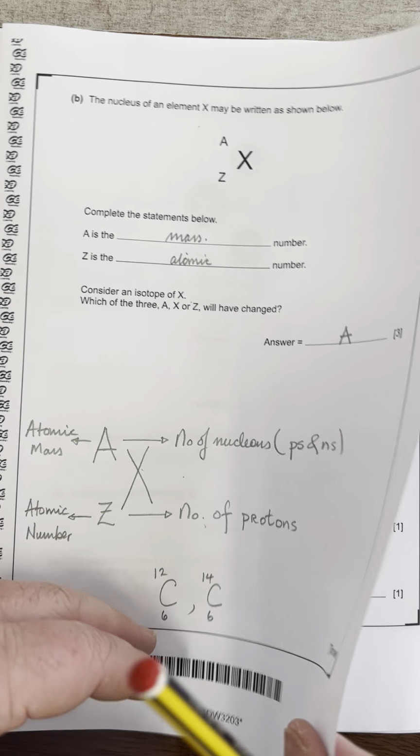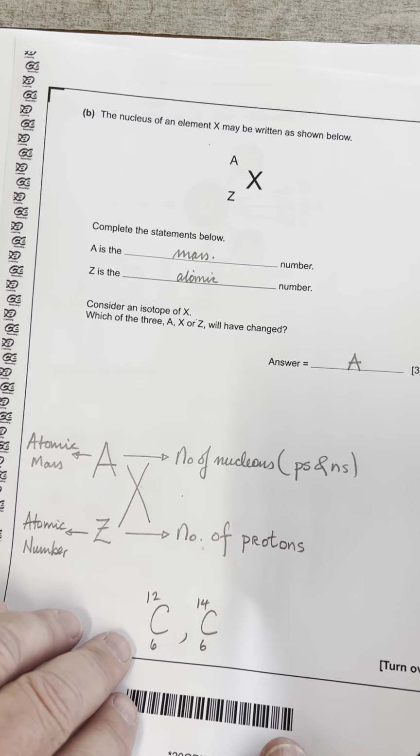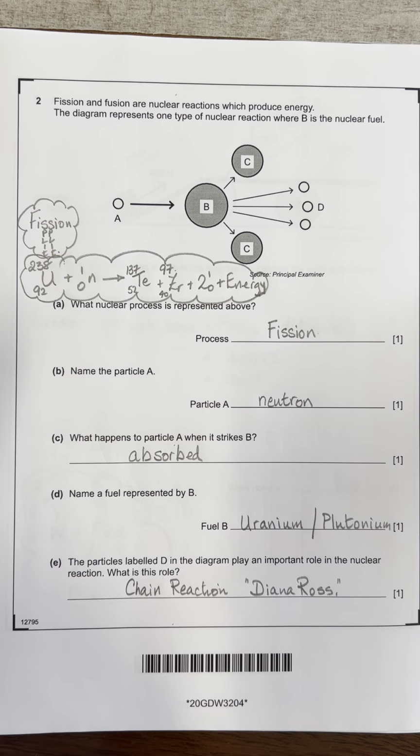Learn it. Stop the video, have a look. Many times have I told you to learn this. Hope you're not going to be sitting in the exam saying, I wish I'd listened to that clown and learned that. So fission and fusion are nuclear reactions.